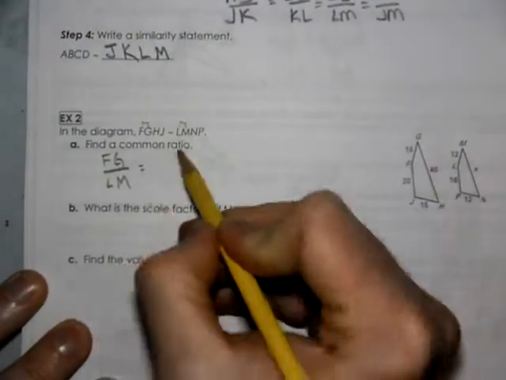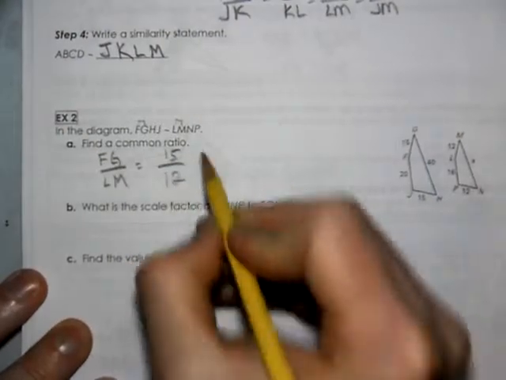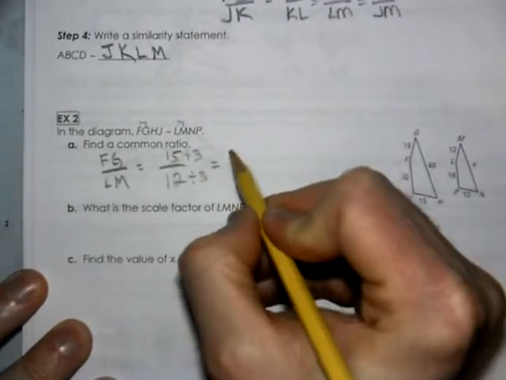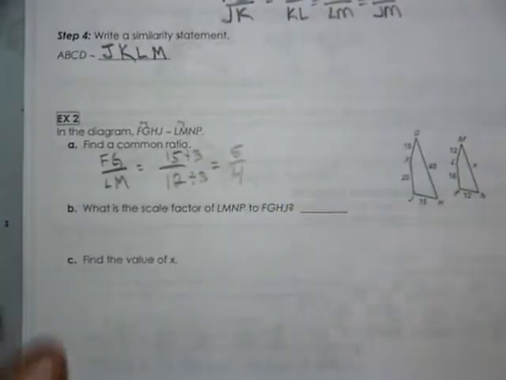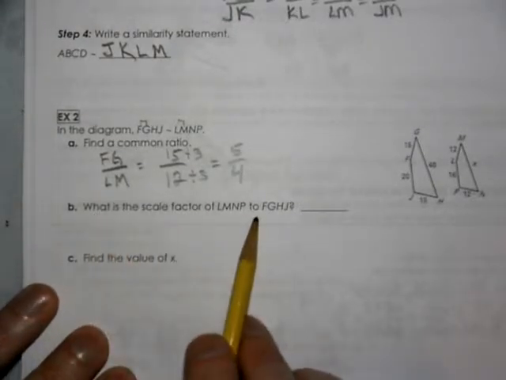So FG happens to be 15, LM happens to be 12, and when I reduce that by 3, I'm going to get 5/4. So I'm going to say the scale factor is 5/4. So our scale factor, now watch this.